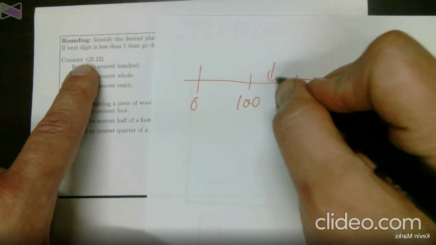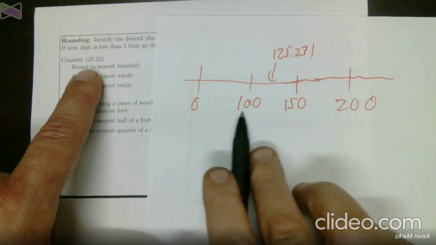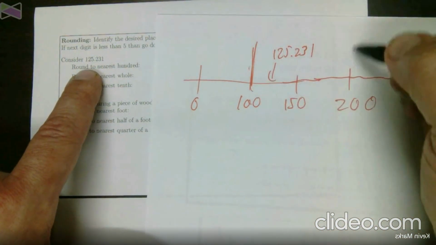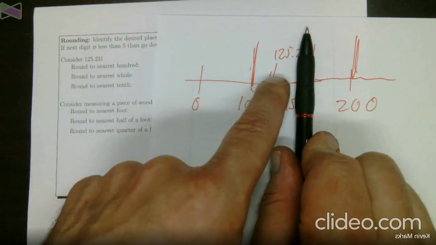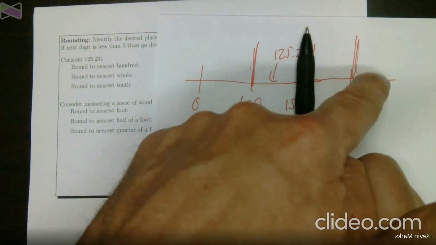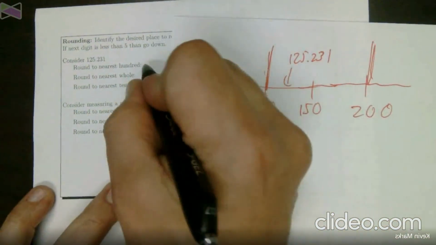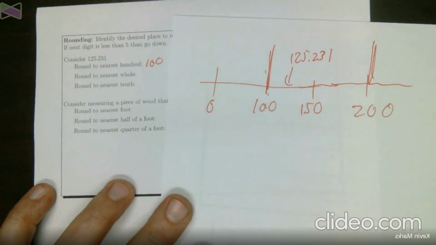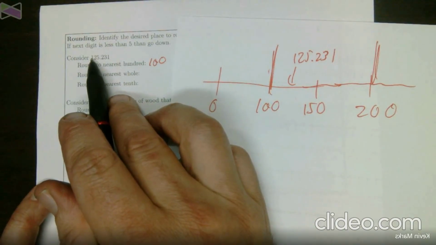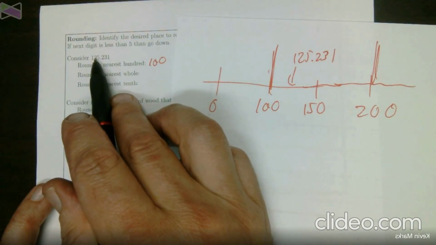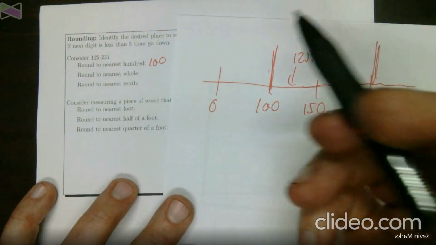So 125.231 is somewhere between 100 and 150. But the point is, if 150 is the halfway mark, is this number closer to 100 or is it closer to 200? It's much closer to 100. That's why you would round it down to 100, right? Or the shortcut is just identify the decimal where you want, which on the hundreds, look at the next one. Oh, that's less than 5, go down, right?